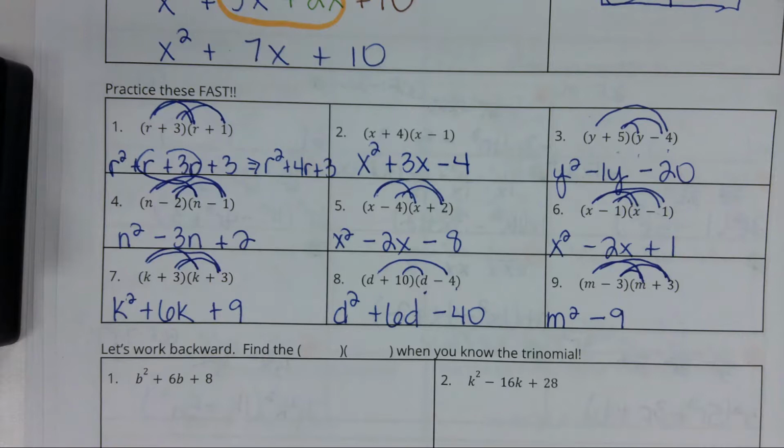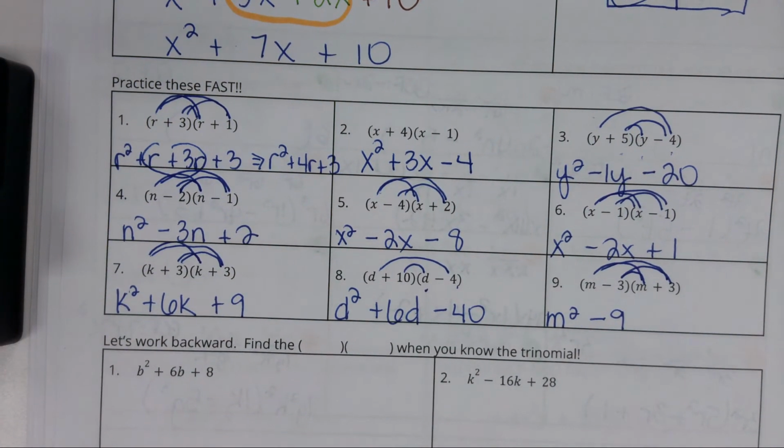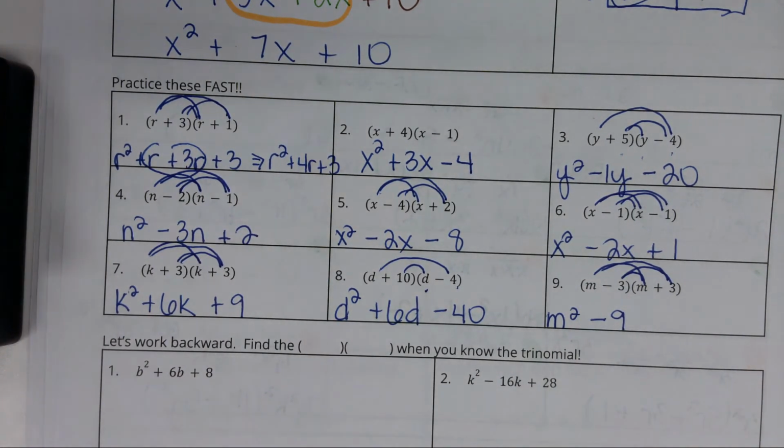Okay, so here's a little shortcut for you. What's 4 times negative 1? Negative 4. What's 4 plus negative 1? 3. What's 5 times negative 4? Negative 20. What's 5 plus negative 4? Negative 1. What's negative 4 times 2? Negative 8. What's negative 4 plus 2? Negative 2. What's negative 2 times negative 1? 2. What's negative 2 plus negative 1?